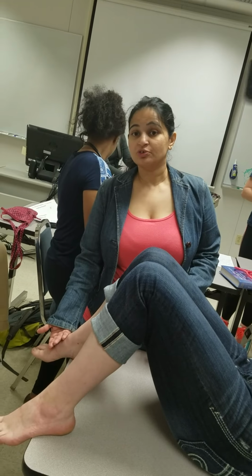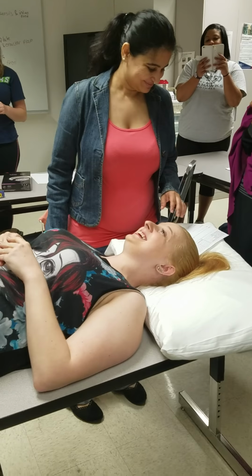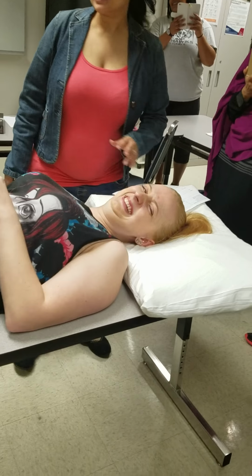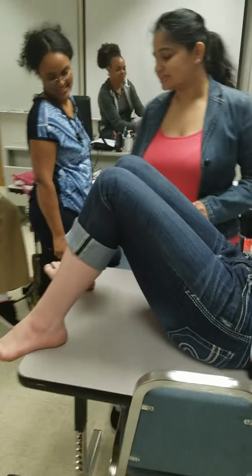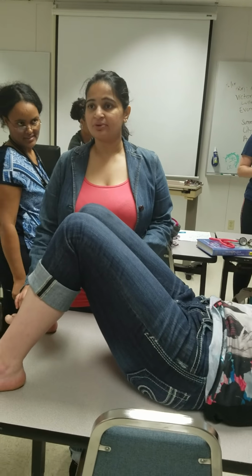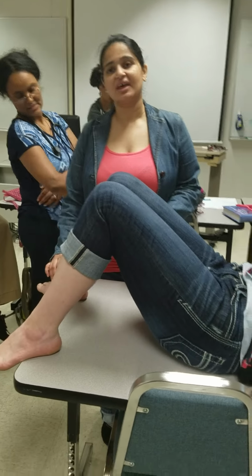Do not use your fingers for temperature. Use the back side of your hand. And then I'm going to check for ankle edema. See if any edema is present. And then I'm going to do the muscle strength. How am I going to do that? Have her push on my hand, which I'm not going to do that.